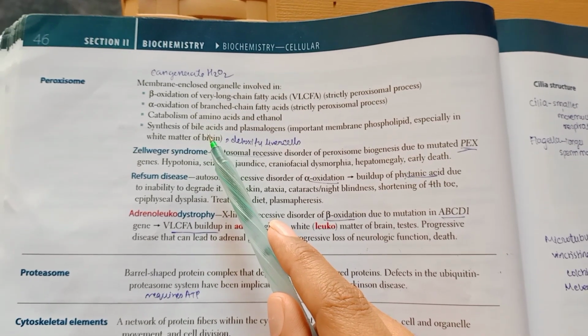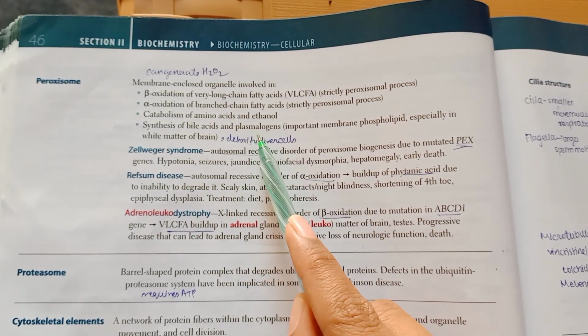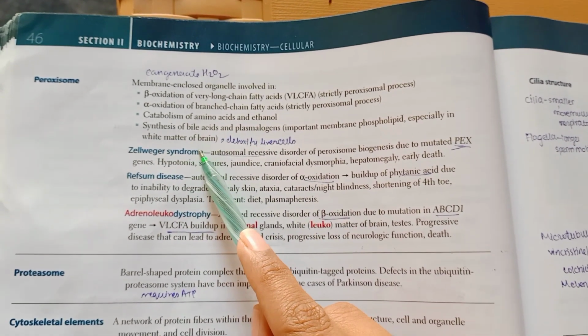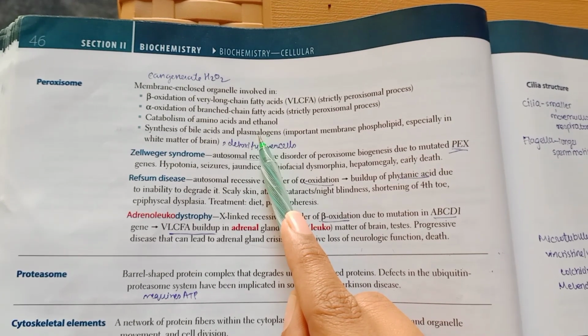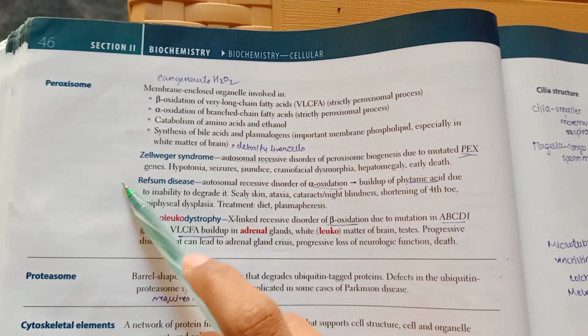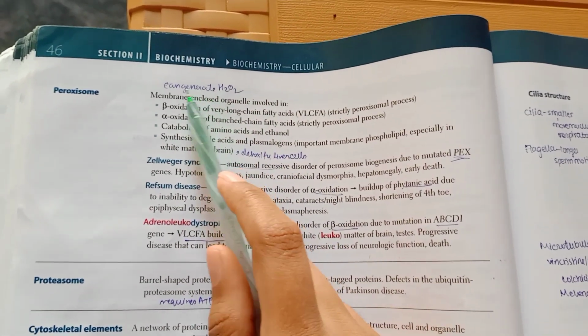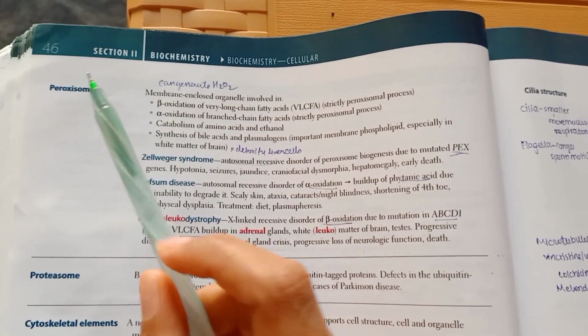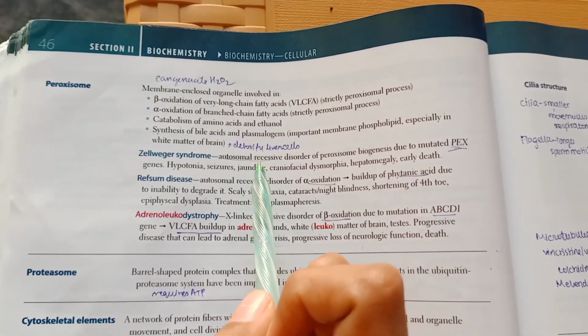They can also synthesize bile acids and plasmalogens, which are an important membrane component for the white matter of the brain. Peroxisome can also generate hydrogen peroxide. In the name itself, you can see peroxisome, peroxide, hydrogen peroxide. And it can also detoxify liver cells.